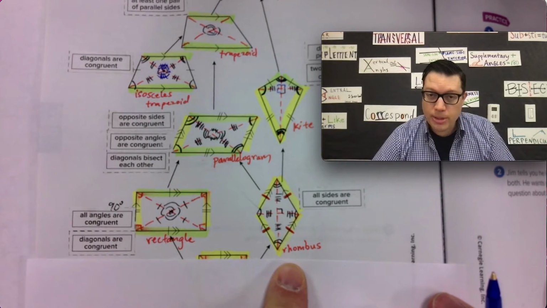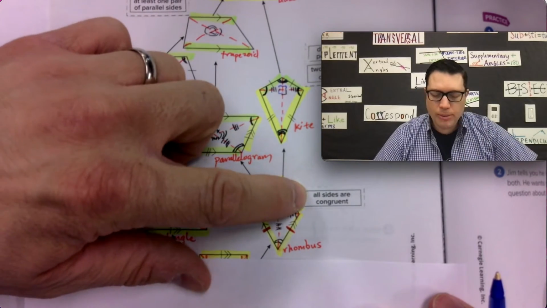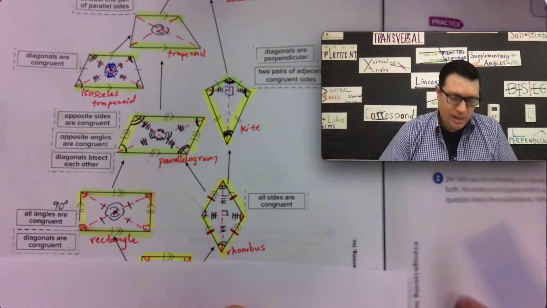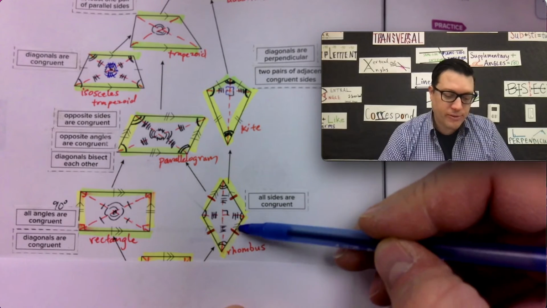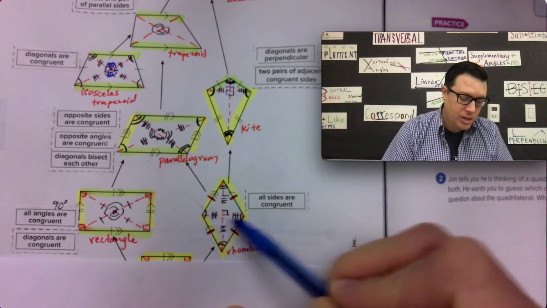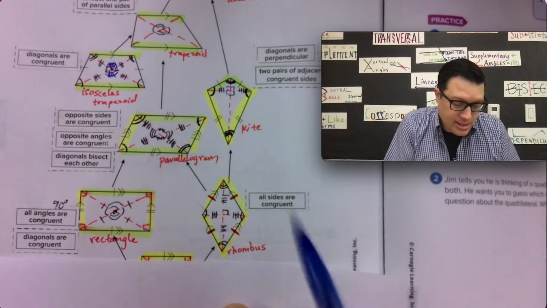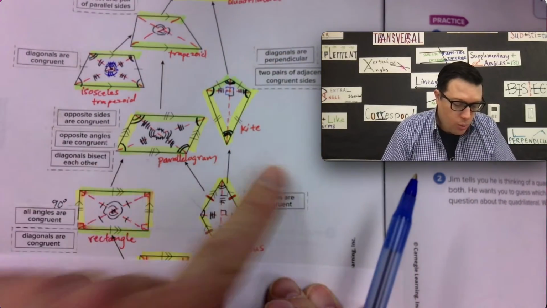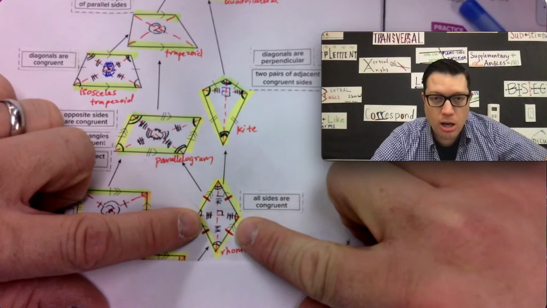Okay, now the other one's a rhombus, and a rhombus is a diamond, or from other times you've talked about shapes. And in a rhombus, all sides are congruent. But what's true about a rhombus is that the diagonals are perpendicular. There are two pairs of adjoining sides. The opposite sides are congruent. The opposite angles are congruent. And the diagonals bisect each other. Really what I'm saying is all of these things, whatever they're connected to, are also characteristics of a rhombus.